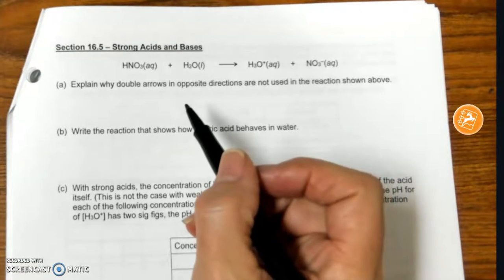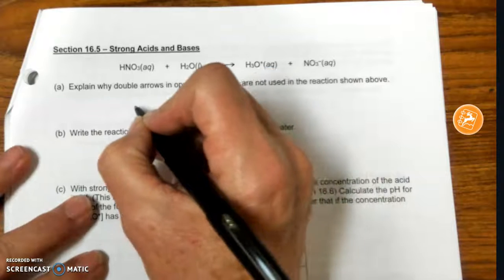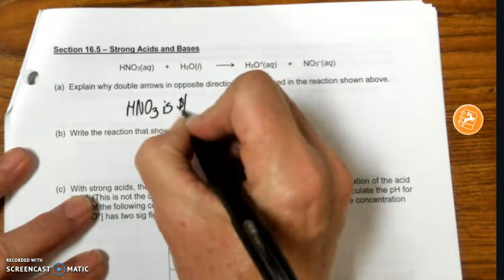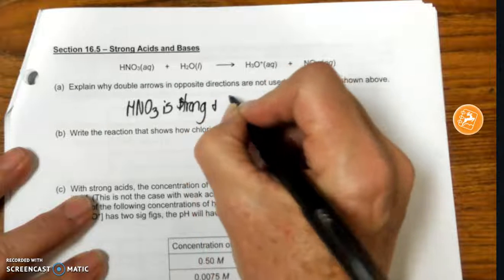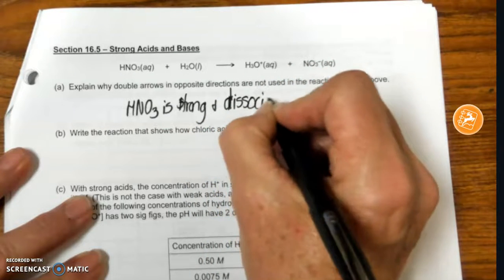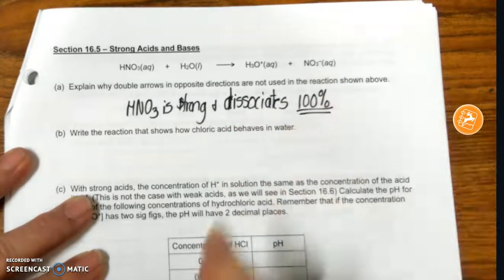Okay, so remember, we're not going to use the double arrows because HNO3 is strong, and dissociates 100%, right?